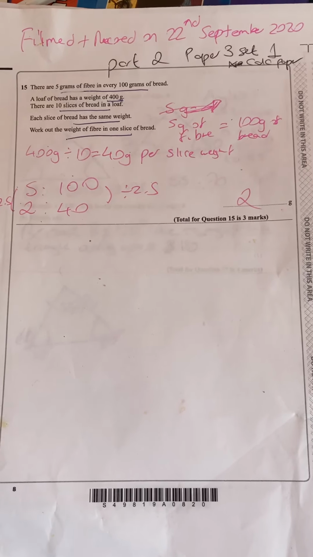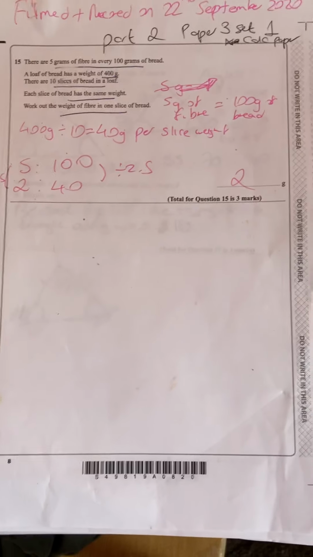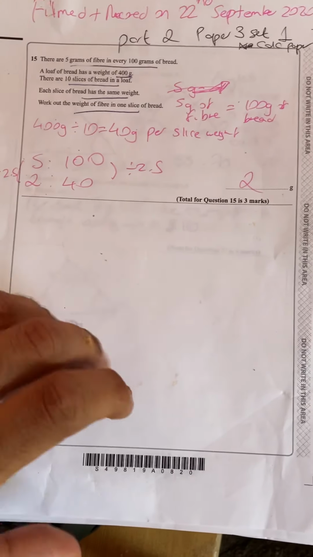Well, we know that 5 grams of fiber is 100 grams of bread. Each slice weighs 40 grams because 400 divided by 10 is 40. So 5 to 100, so I'm going to work out the missing number, something to 40. 100 divided by 2.5 is 40. 5 divided by 2.5 is 2. So the answer is 2 grams. So that is question number 15, guys.